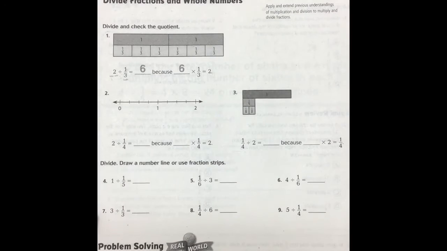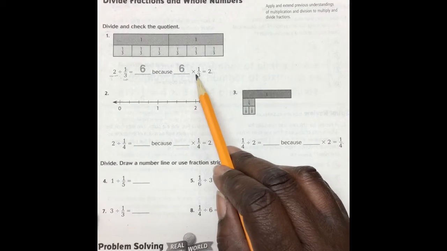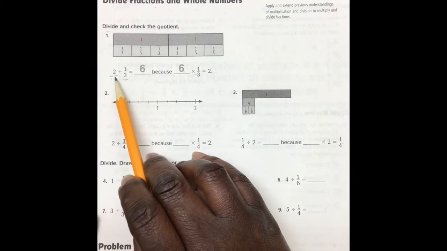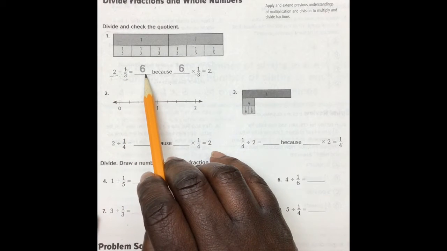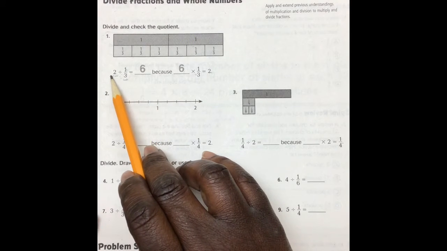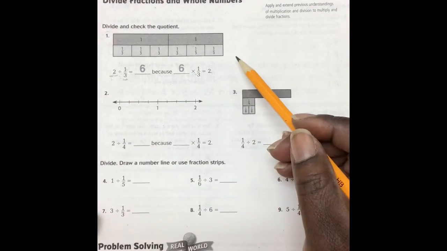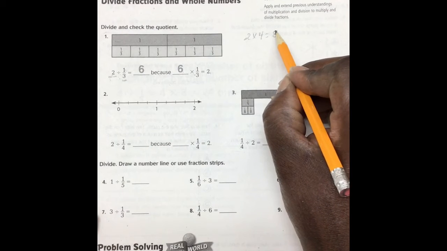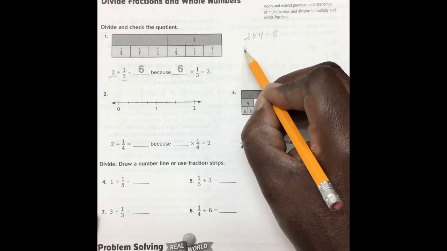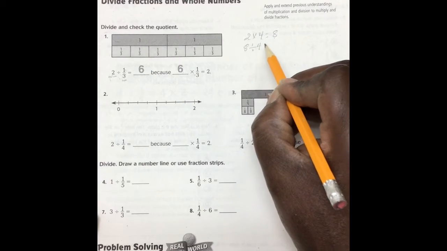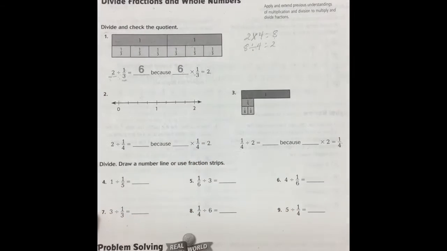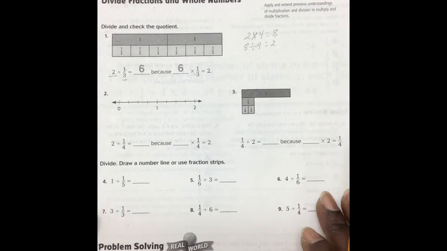Okay? And so we're recalling our multiplying of fractions from the previous lesson. Okay? So now, if we divide here, we reverse the order, we multiply. That's inverse order. Just like in multiplication, 2 times 4 equals 8. But if we reverse the order, 8 divided by 4 will be equal to 2. Okay? So the same concept applies with fractions, all right? So now, let's take a look.